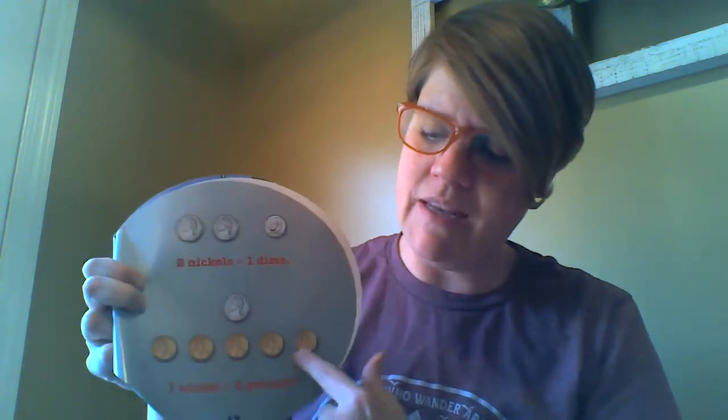So the top part shows you 2 nickels because they're each worth 5 cents. So 5 plus 5 equals 10. So that makes it the same value as a dime. 2 nickels is the same value as 1 dime. And then the bottom one shows you the nickel related to the pennies. So you have 1 nickel, which is worth 5 cents, and then you have 5 pennies underneath. And then at the bottom it shows you 1 nickel is the same value as 5 pennies.